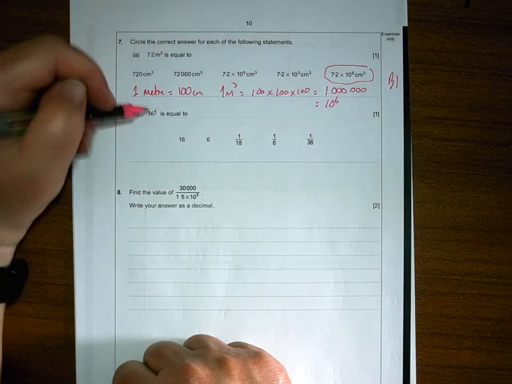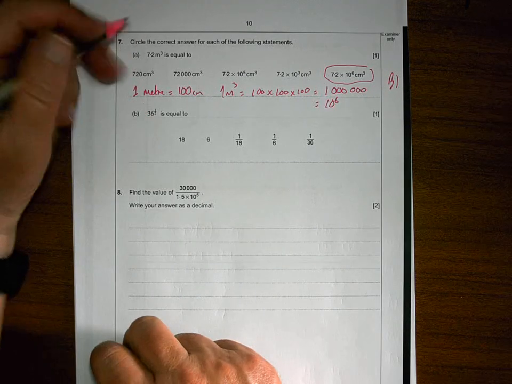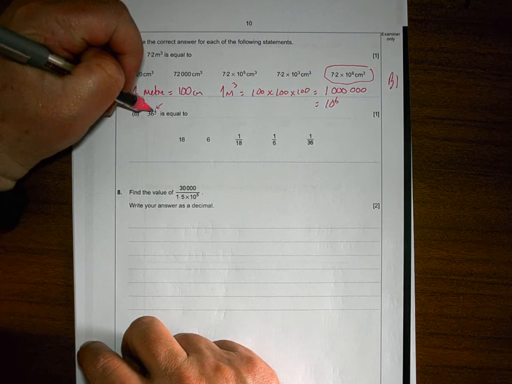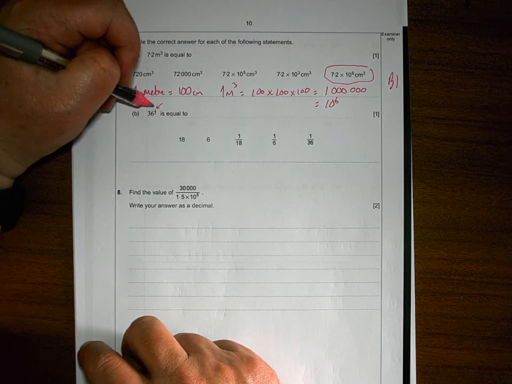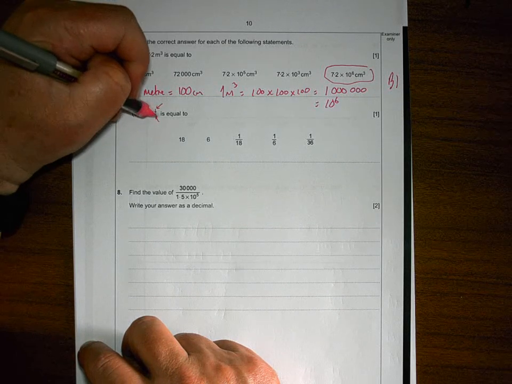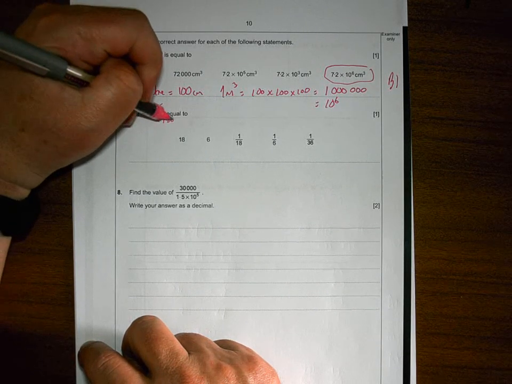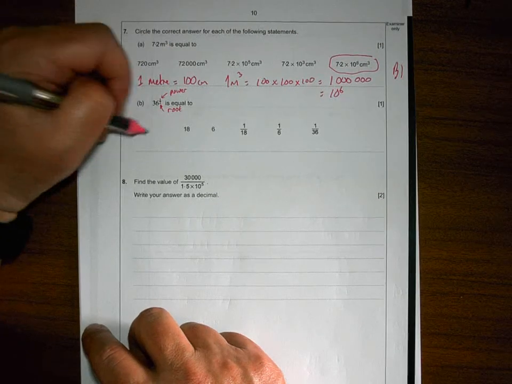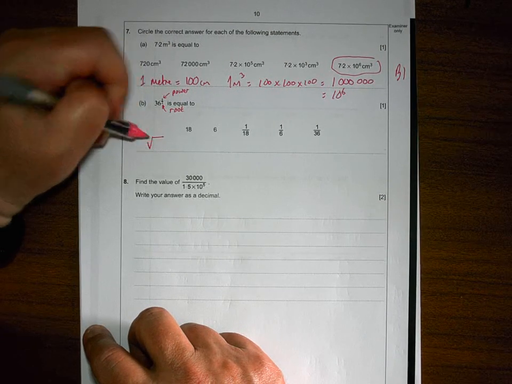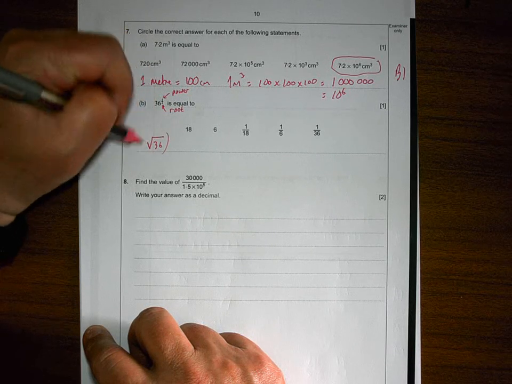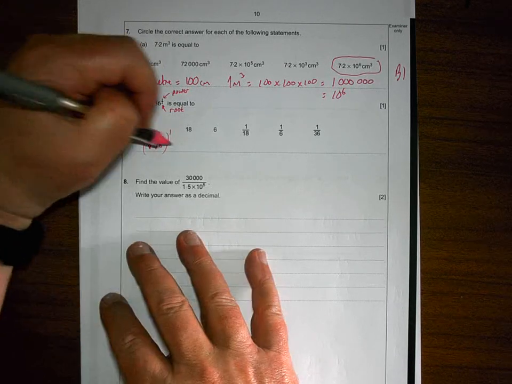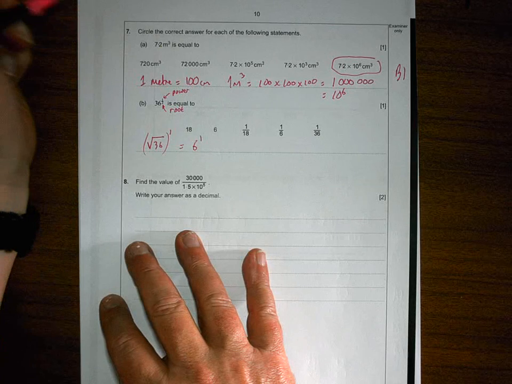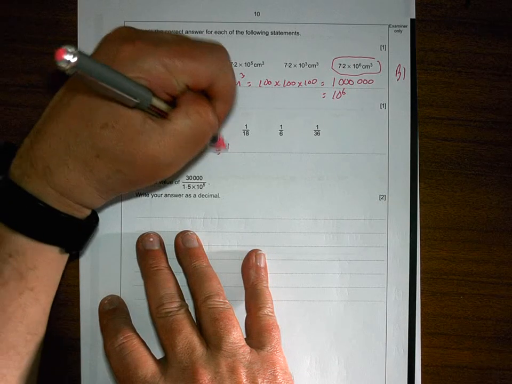36 to the power of a half. The number on top of the index is just the power, which is 1. The number at the bottom is the root. So this is the same as the square root of 36 to the power of 1. Square root of 36 is 6. 6 to the power of 1 is 6.